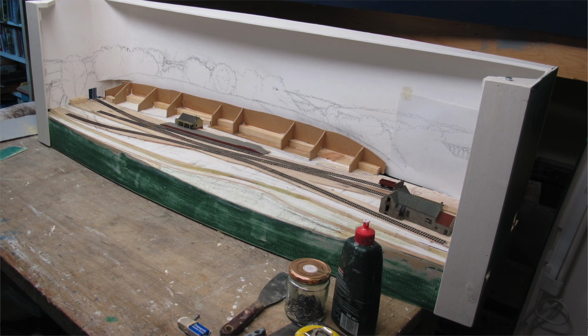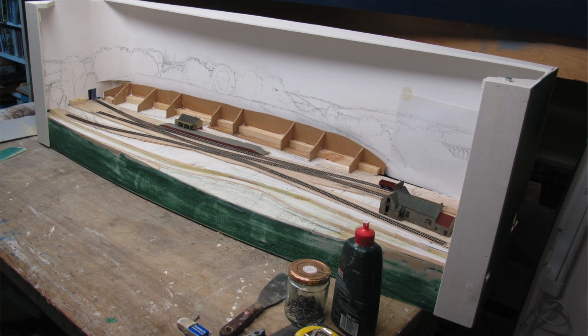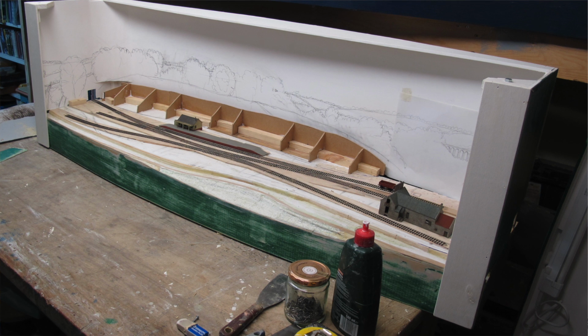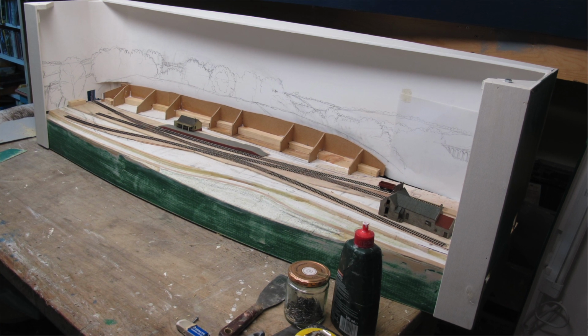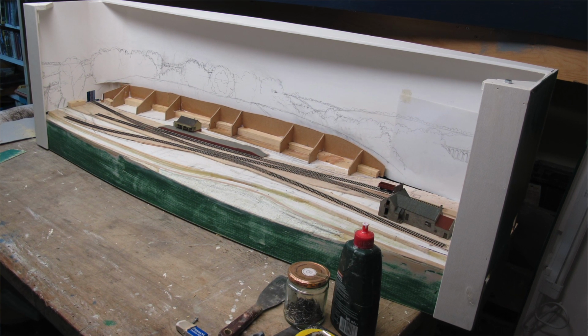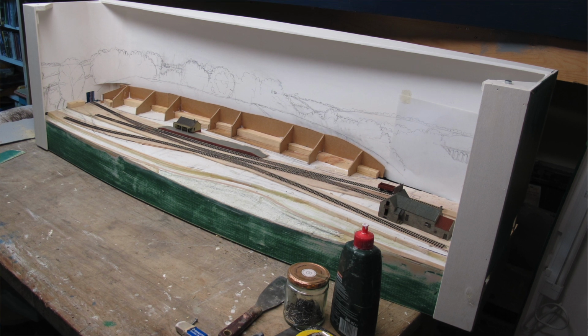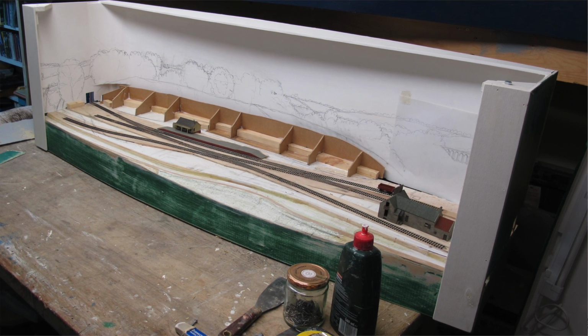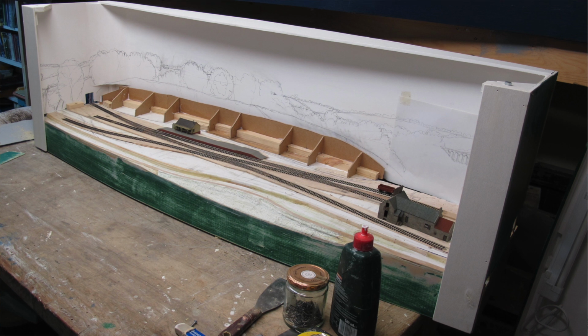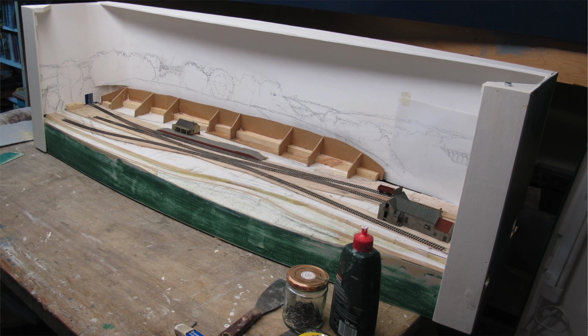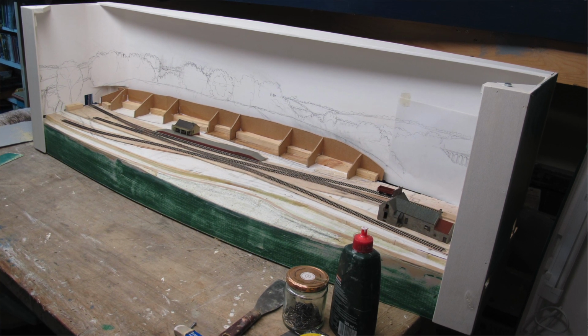Jerry? Yes? We have a question from Andy Glover on that particular slide. Right, I'll go back to it. He's wondering if, when you build your layout, you make the back and sides removable to ease access during construction. They are, yes, they always remain removable.